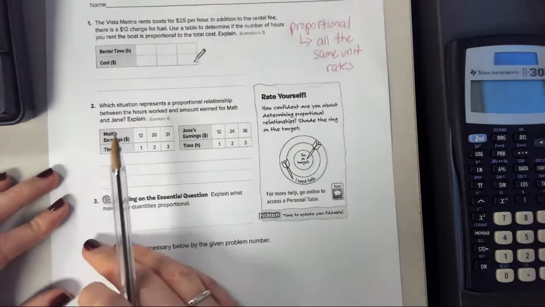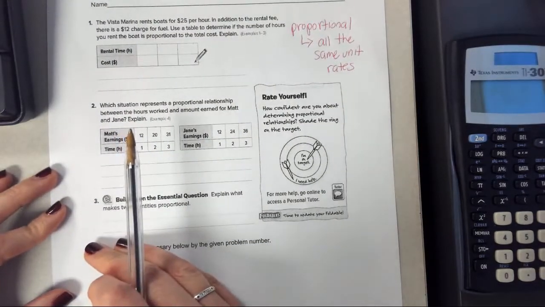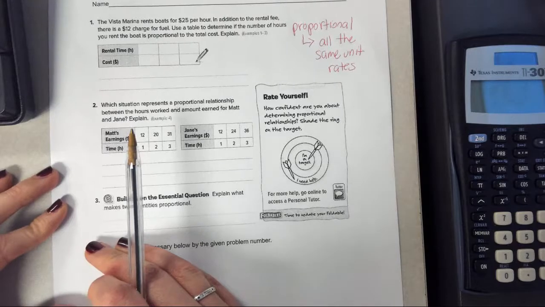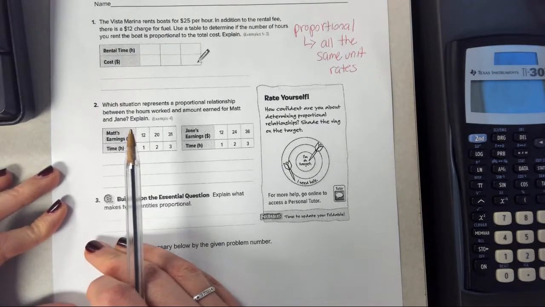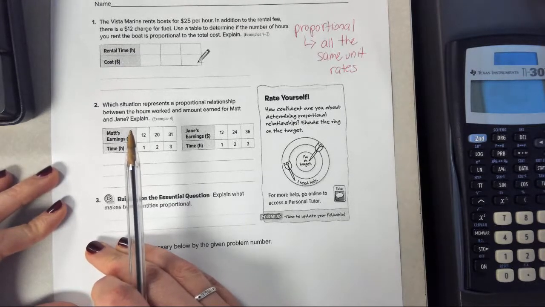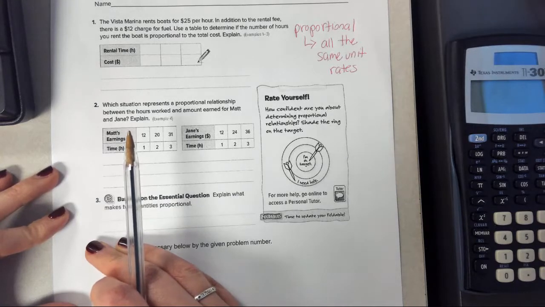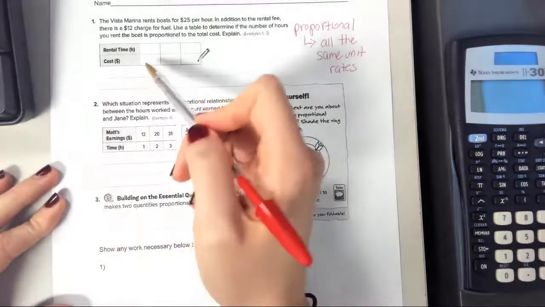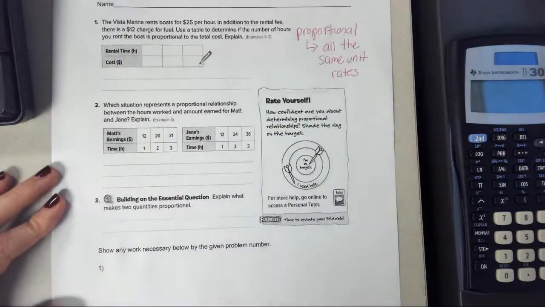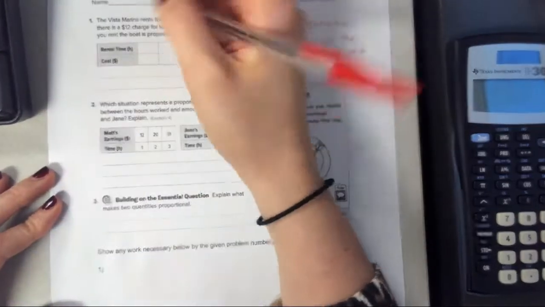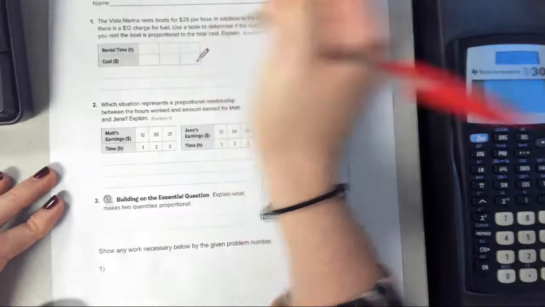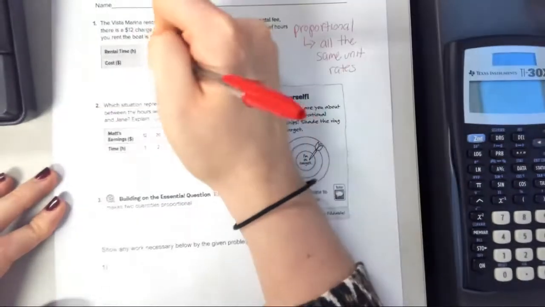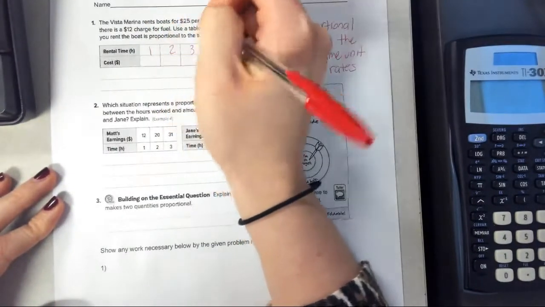It says the Vista Marina rents boats for $25 per hour. In addition to the rental fee, there is a $12 charge for fuel. Use the table to determine if the number of hours you rent the boat is proportional to the total cost, and then explain. So first of all, we have to fill in the table. Now, you can choose as many hours as you want, but the easiest thing is just to start at 1 and work your way up.